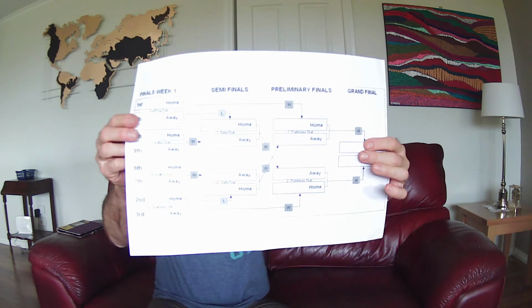Our finals system changes every couple of years, but what we've got now in the Australian rules competition is what's called the final eight. Now, I'll just show you. That's the structure of it.